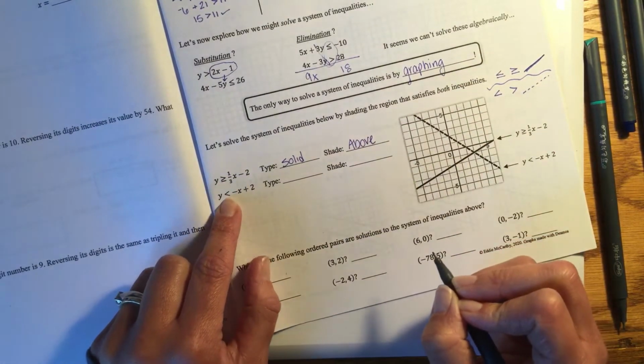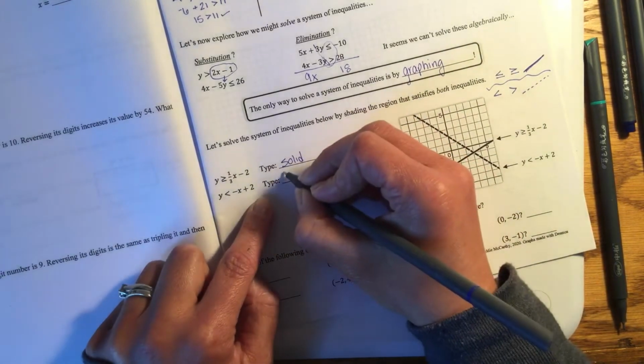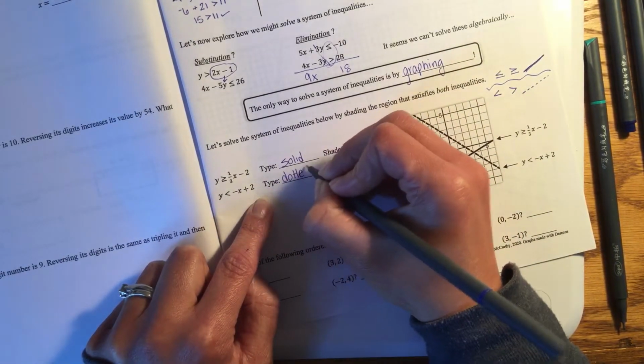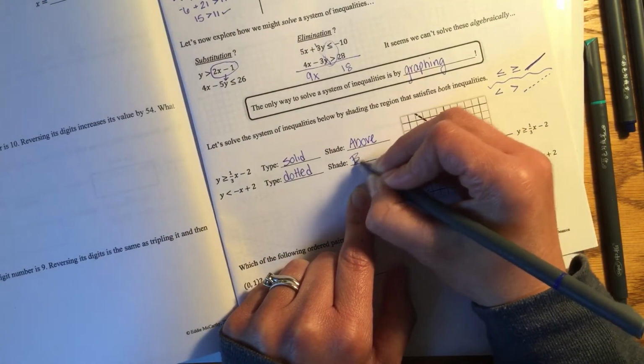This is a less than symbol, and there's no equal underneath it. So this means it's a dotted line. And then it's a less than, so you are going to shade below the line.